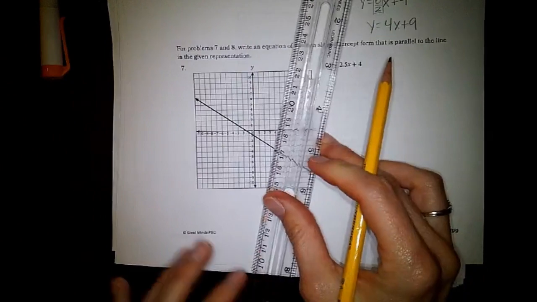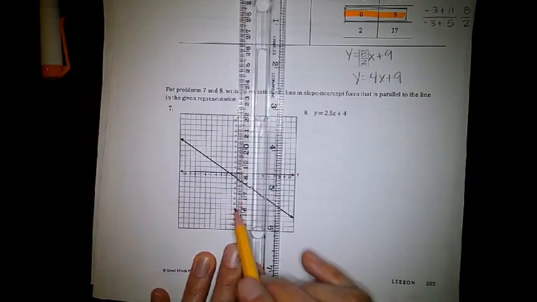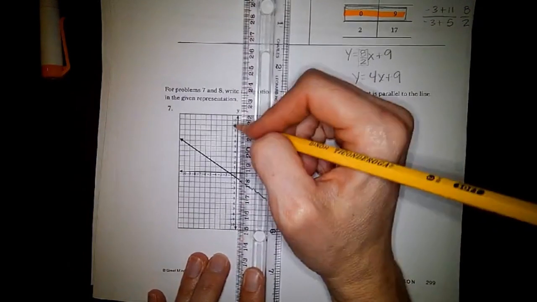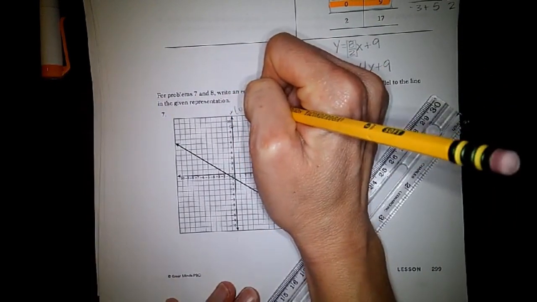So when x is 0, it's going to tell you what your y value is going to be. Whatever your y value is, that's your y-intercept. Does that make sense? So if I pick this point right here, that's 0, 9, that's my y-intercept. It's where it's crossing my y-axis.